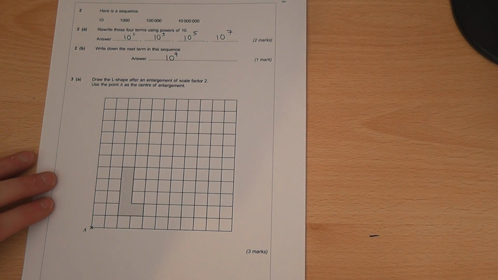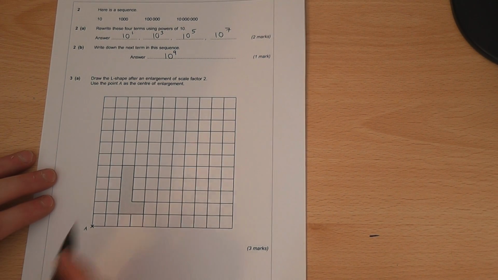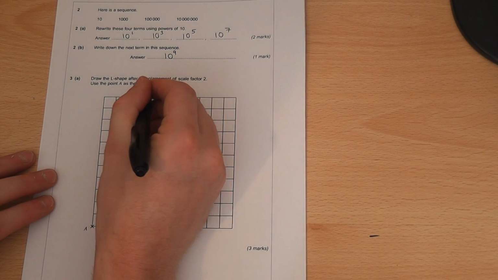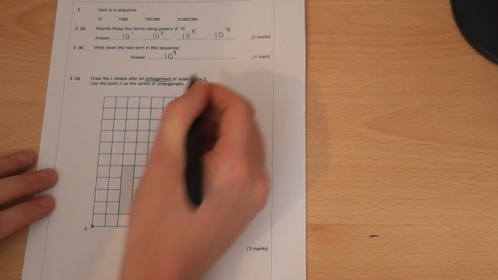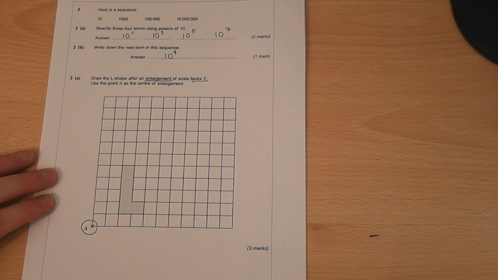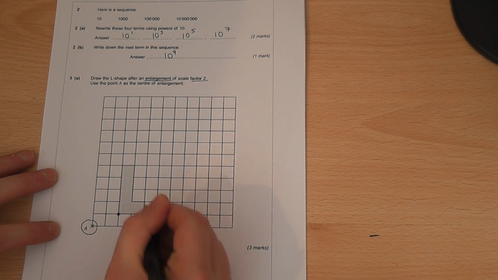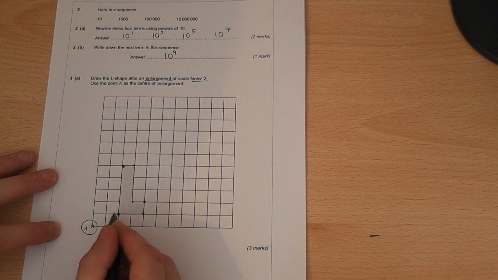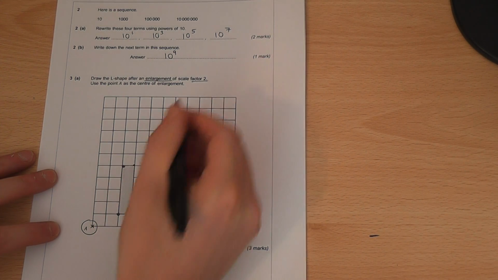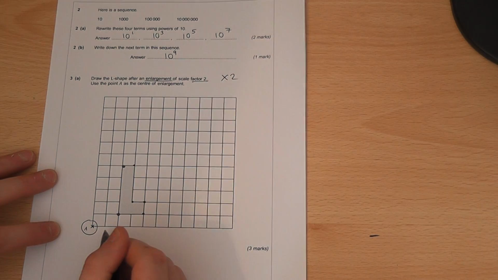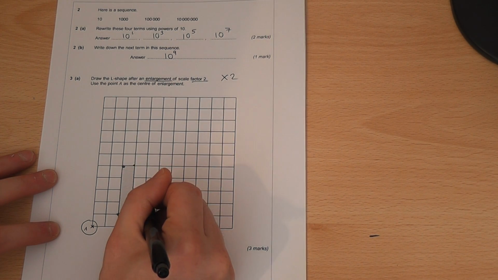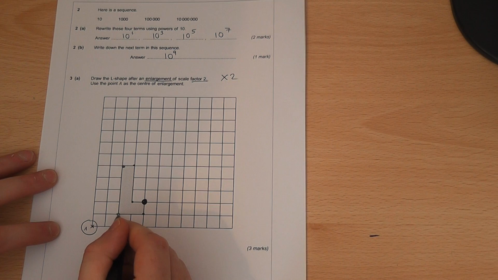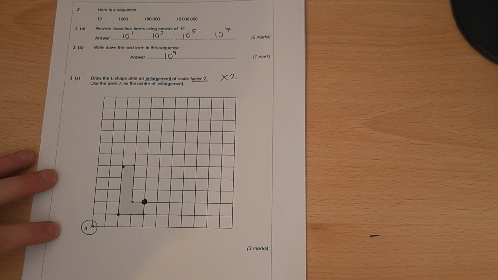each time. And then question 3 is the key question, enlargement by a factor of 2, using this as the centre of enlargement. Now the trick here is to think, right, we've got some corners of the shape. How do you get from here to that corner? Across 2 up 1. So if it's a factor 2, rather than across 2 up 1, double it, across 4 up 2. That's the new corner, it's moved to that point there.